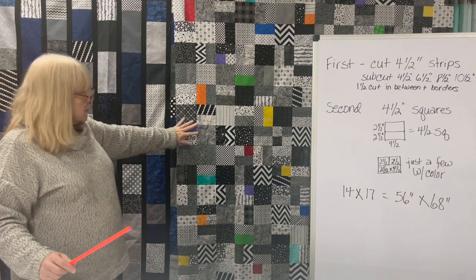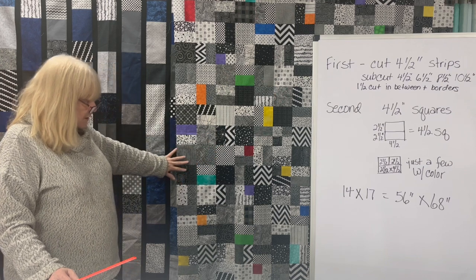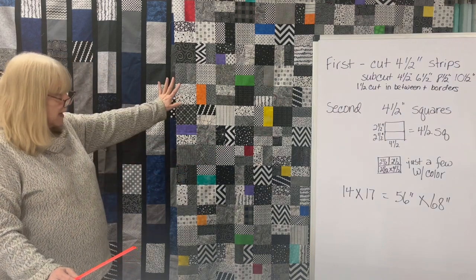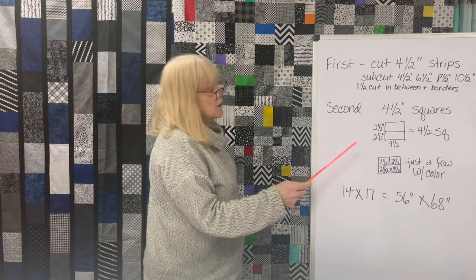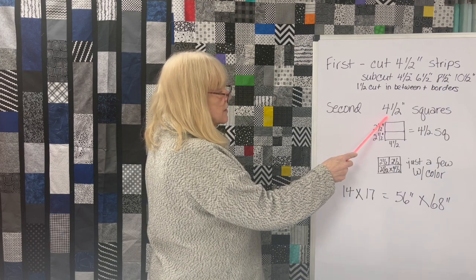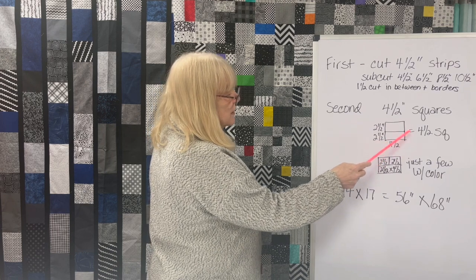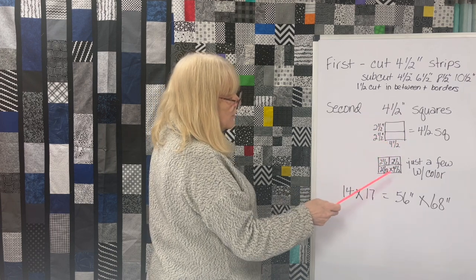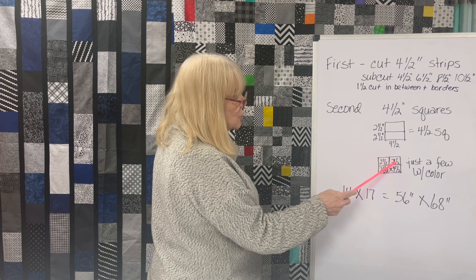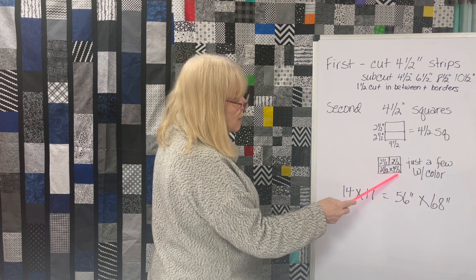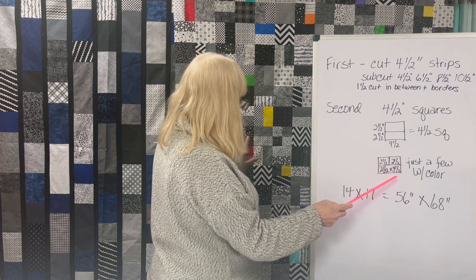So I'm calling this one a pop of color. I had to pull a few of these bright colors in here to give this quilt some interest. If it was all total black and white, I think it would be boring. So what I did was I used 4.5-inch squares. I used 2.5-inch pieces cut at 4.5, so that gives you a 4.5-inch square. And then just a few of these have a square of color in it. So it's two 2.5-inch squares and a 2.5 by 4.5-inch piece. And I only use those in a few places.